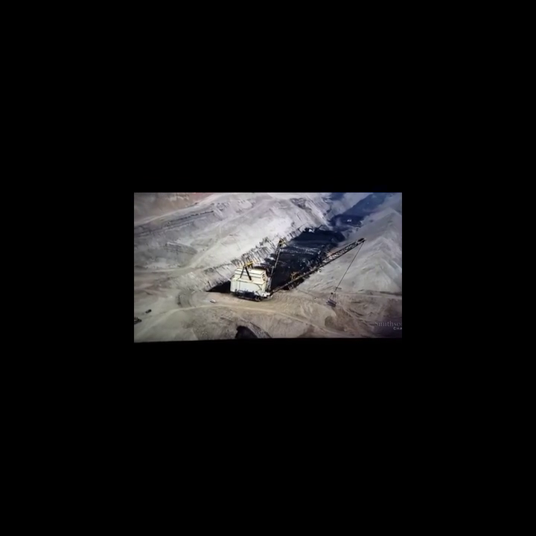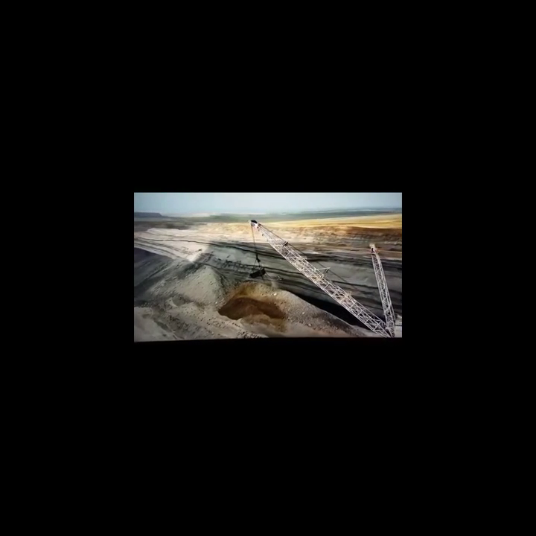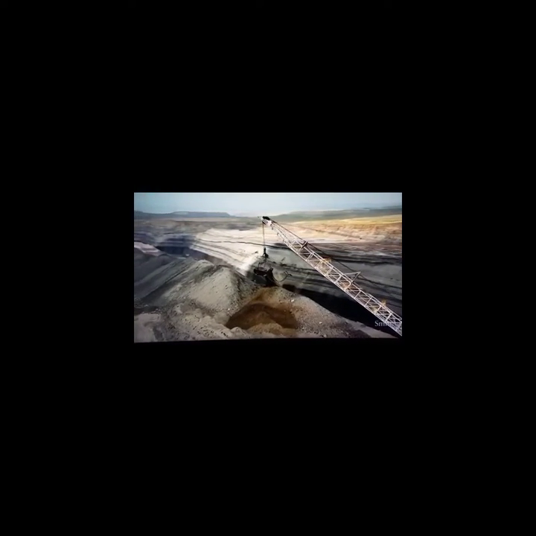Like this drag line at the Black Thunder coal mine. Its 360-foot boom, 240-ton bucket, and cab the size of an apartment earned it the title Ursa Major, or Big Bear. It cost $50 million and took 3 years just to assemble here on site.